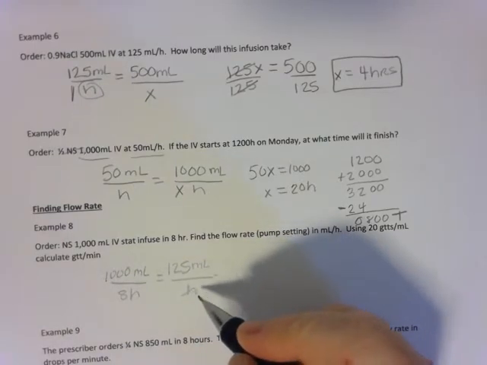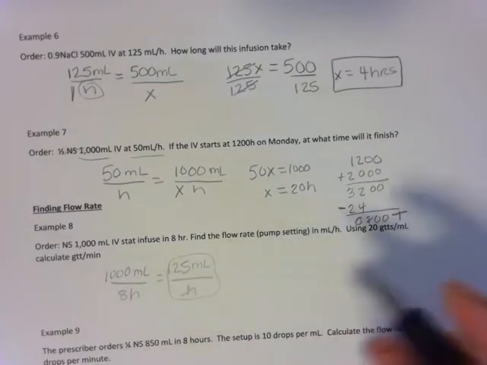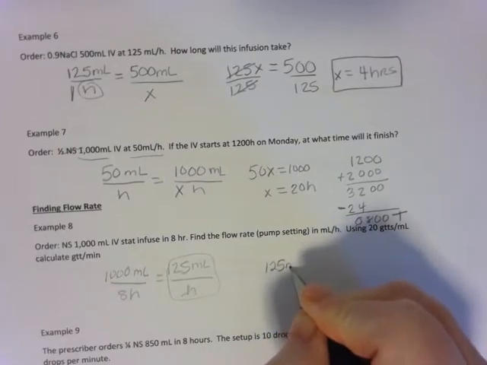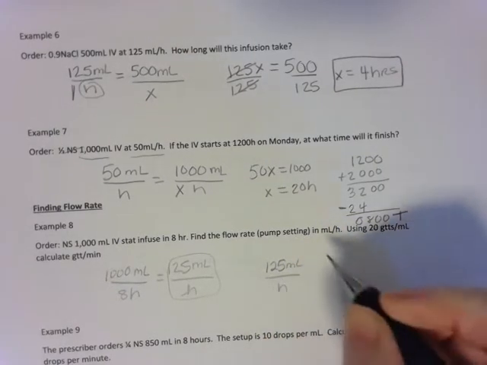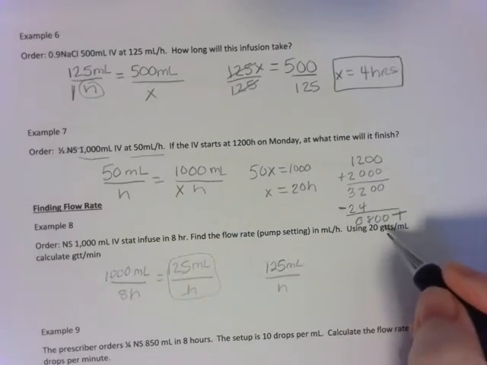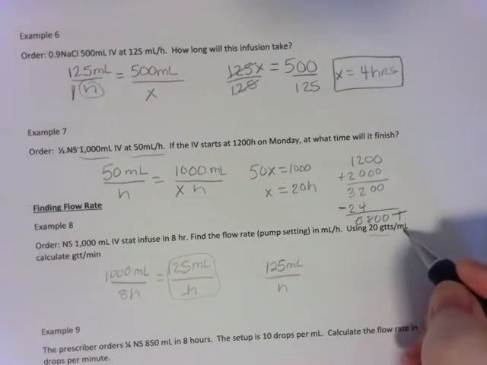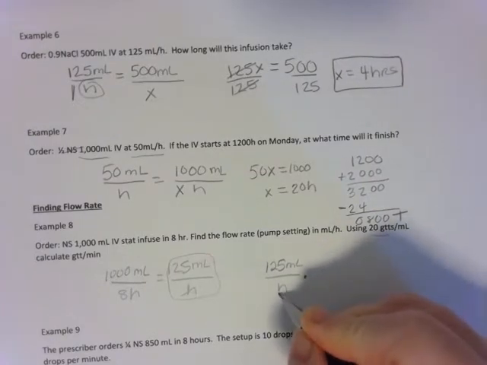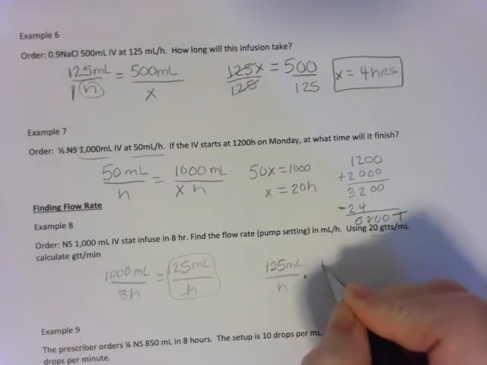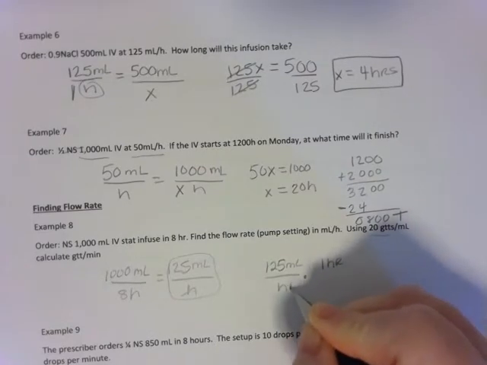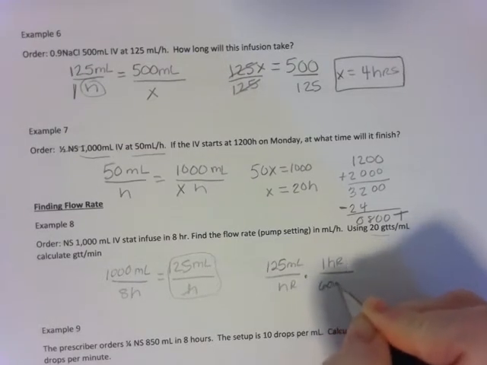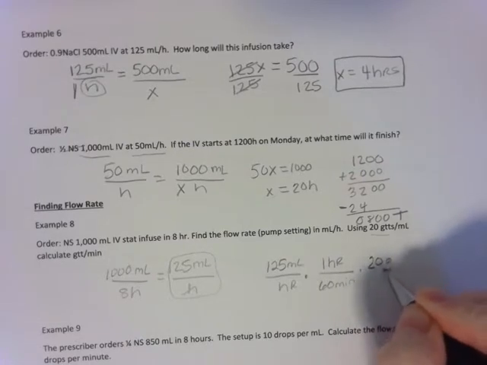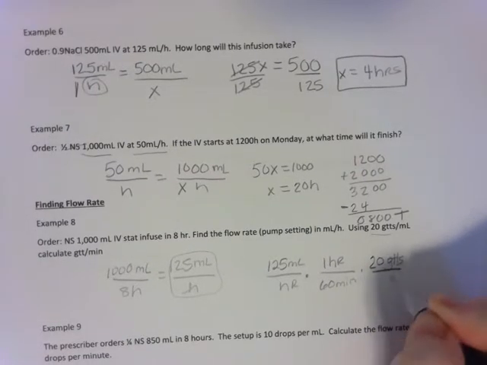Now we're going to use this flow rate, 125 mLs per hour, and we're going to use 20 drops per minute. So I've got to translate this into minutes. So we have 1 hour, 60 minutes, times 20 drops per ml.